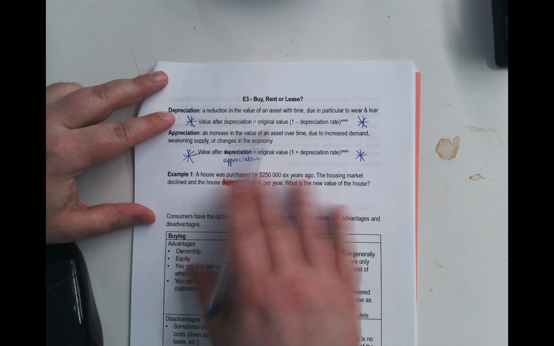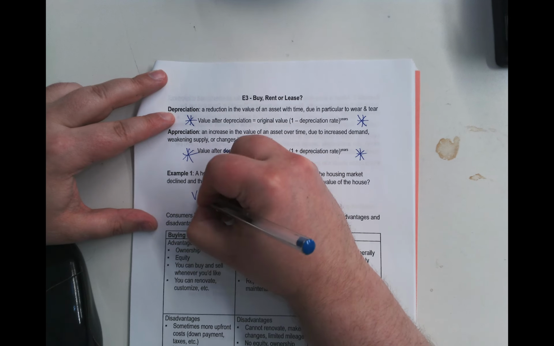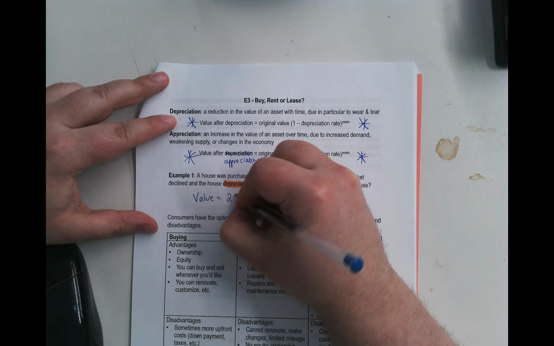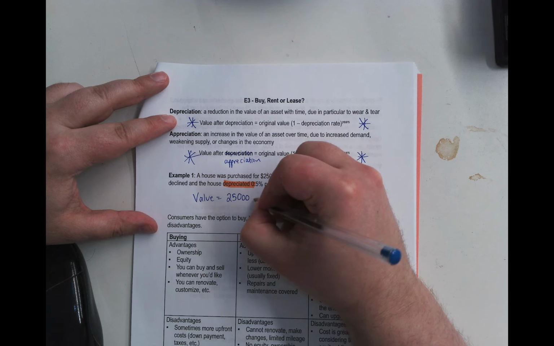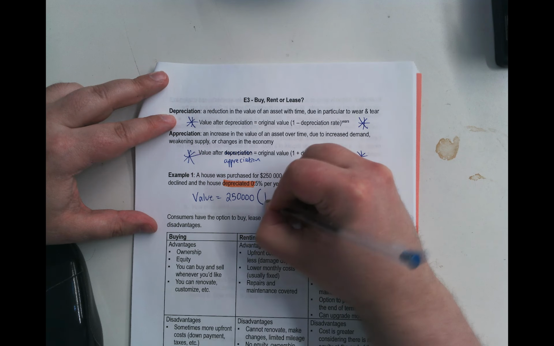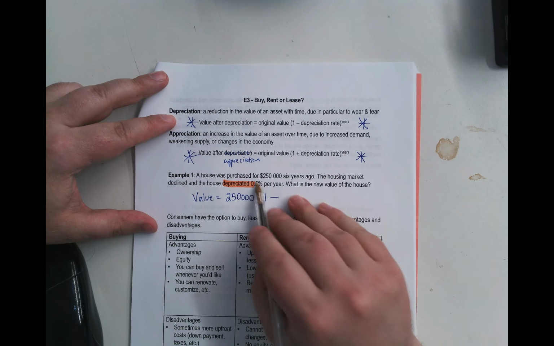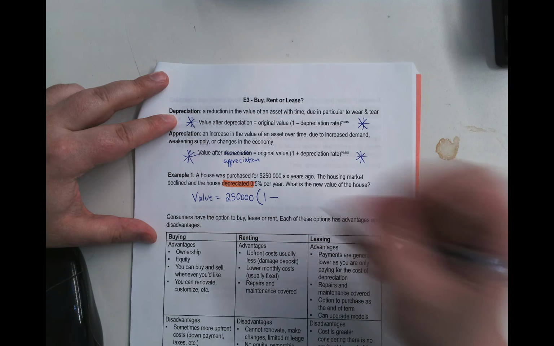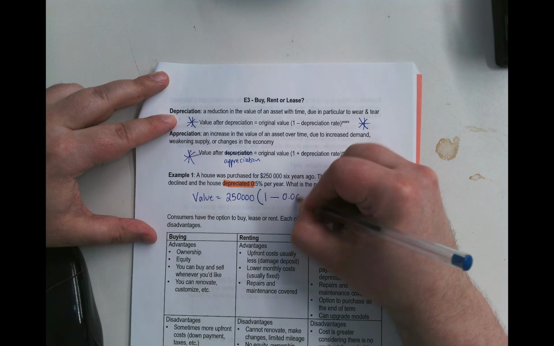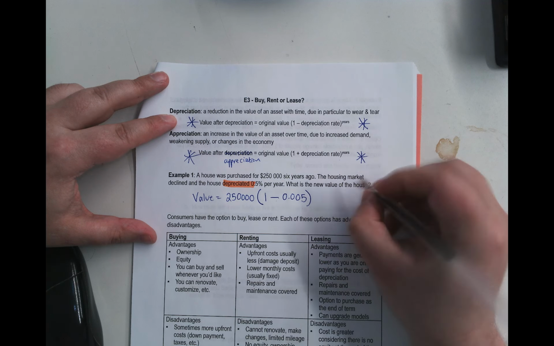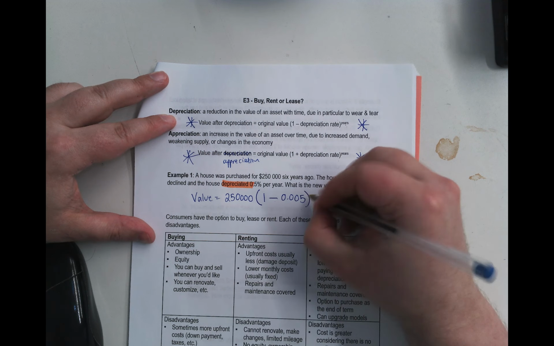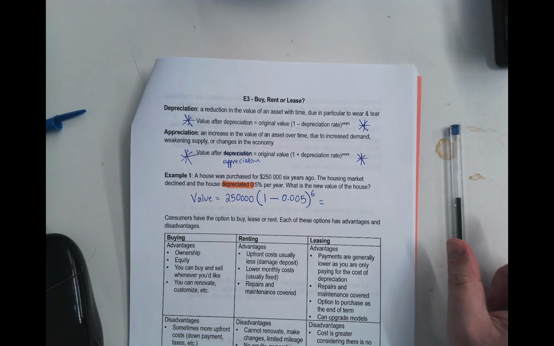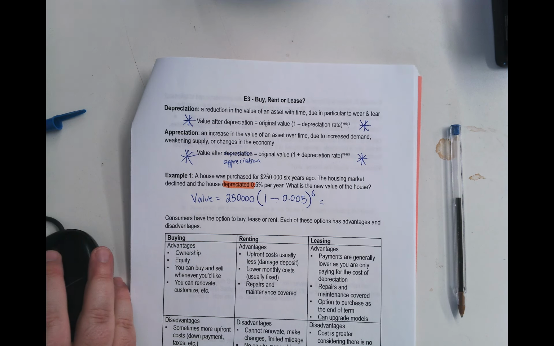But this is a depreciation question, so the new value is going to be the original value, so how much you bought the house for. In this case, $250,000 times 1 minus 0.5%. My depreciation rate, I want to write it as a decimal, so that's going to be 0.005, to the power of how many years? In this case, it is 6 years. So we're going to do this calculation here and see what we get.